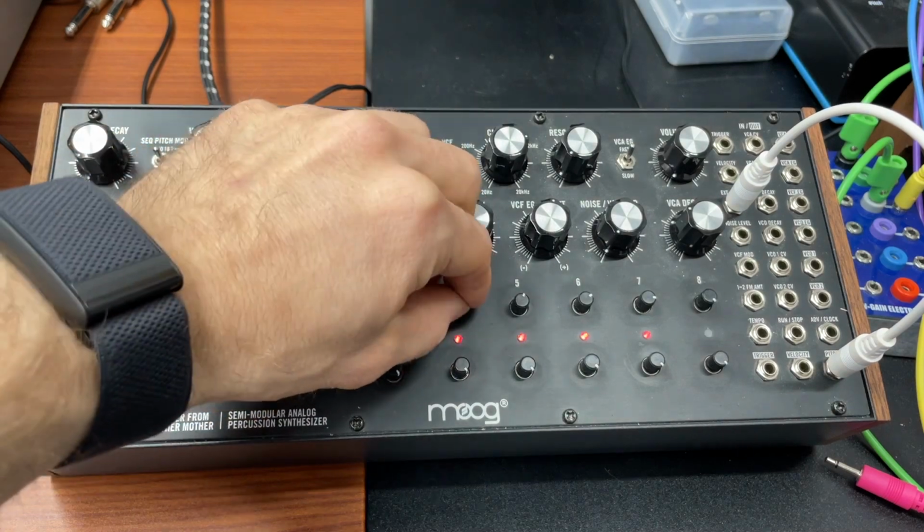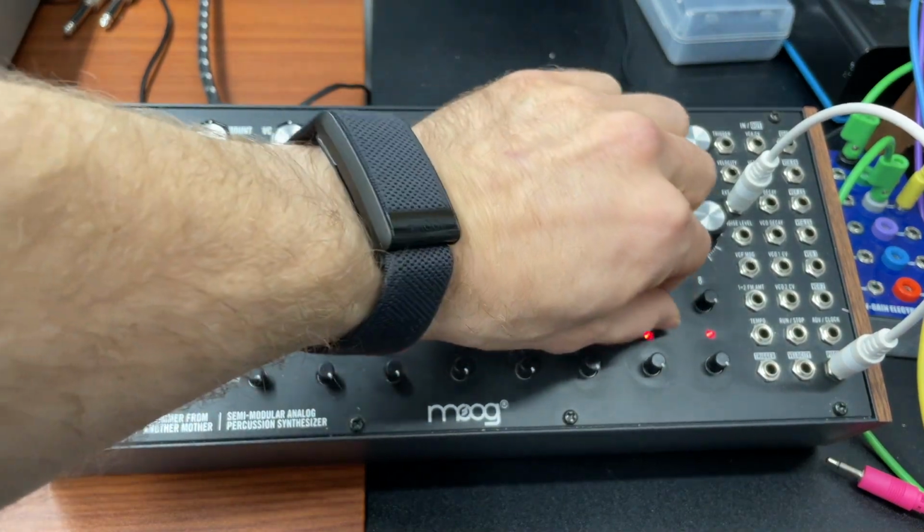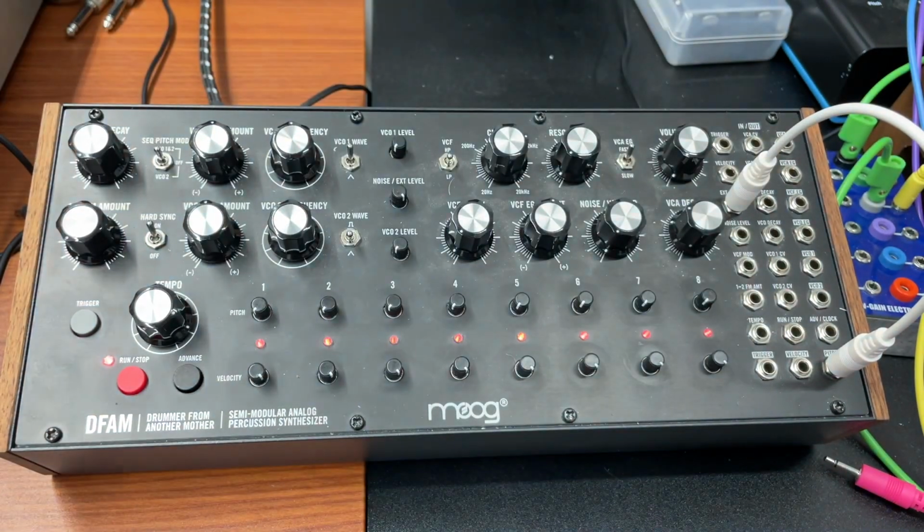But in my absence, this DFAM tutorial started to pick up steam and people were watching, so I thought I would continue. Today we're going to talk about using the sequencer as an oscillator.